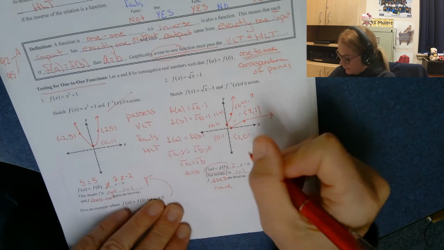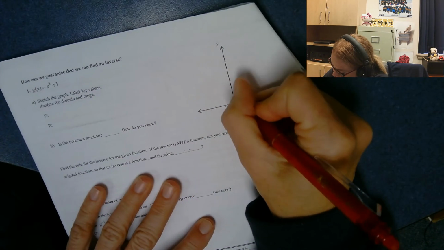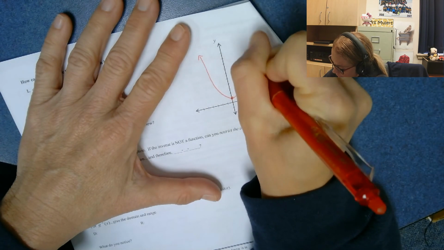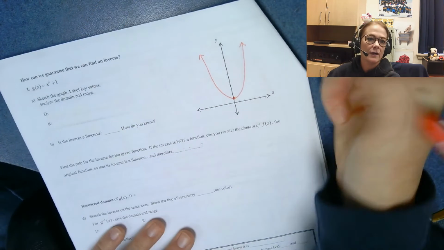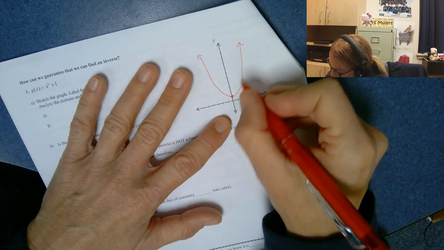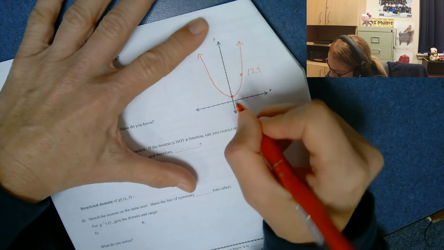Okay, so let's go to the next page. So how can we guarantee that a function has an inverse? This one did not have an inverse, because it's not 1-to-1. We showed it algebraically, or actually, we just showed it with points. So let's just go here and say (2, 5), and then right over here (-2, 5).